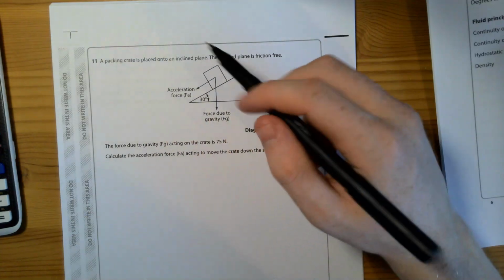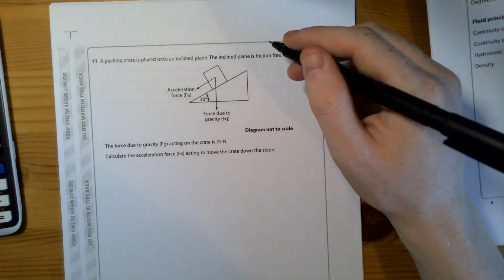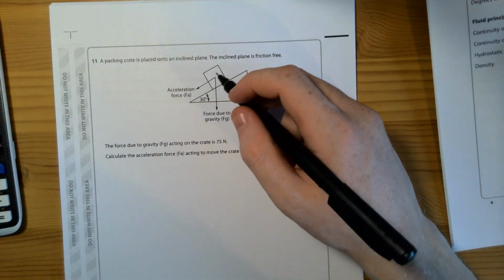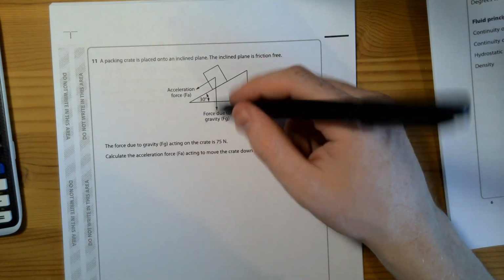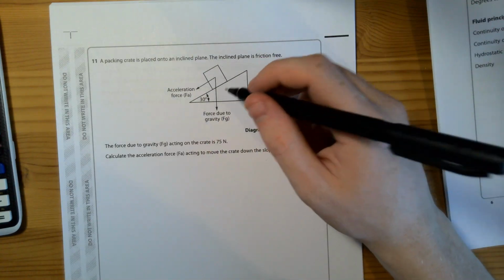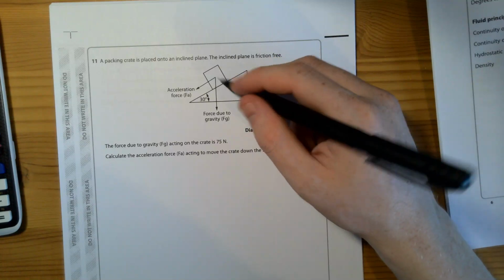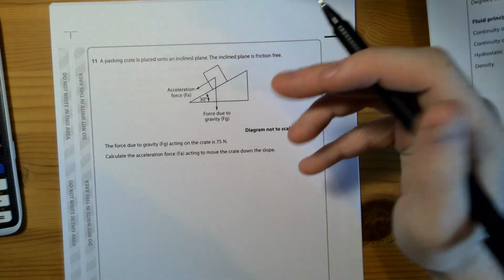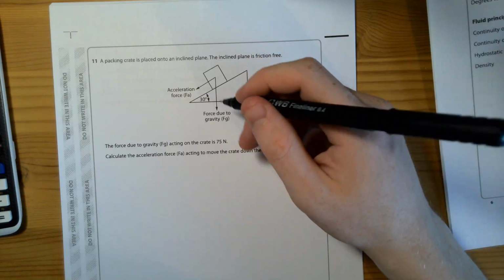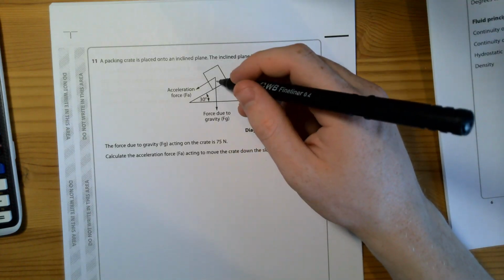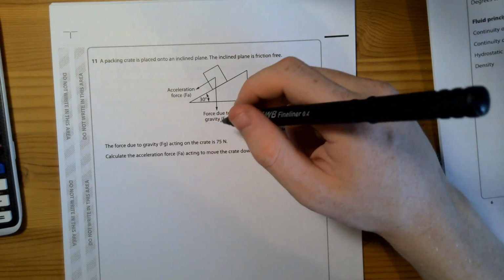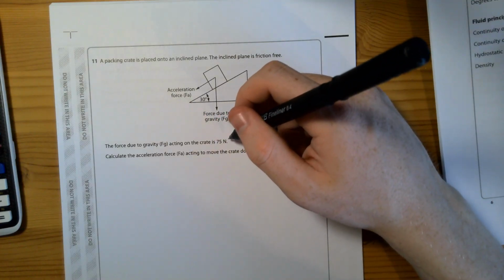A packing crate is placed onto an inclined plane. The inclined plane is friction-free, zero friction. Lovely stuff. We've got an acceleration acting down this way, a force due to gravity acting down here, and we also have a normal force acting from the slope. Therefore, the object doesn't just fall through the ramp for no good reason. So there is a force resisting essentially this direction. The force due to gravity, Fg, acting on the crate is 75 newtons.